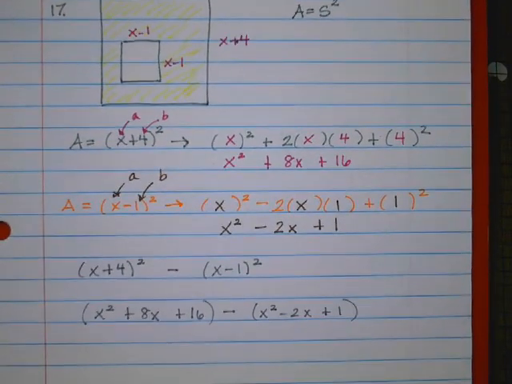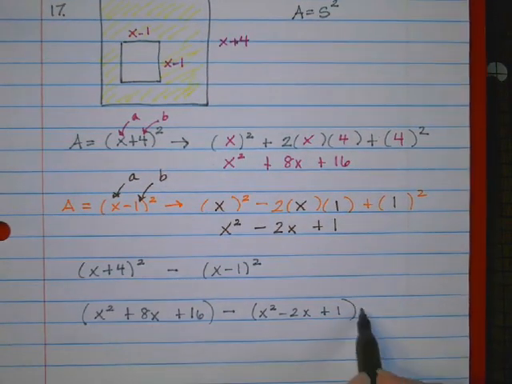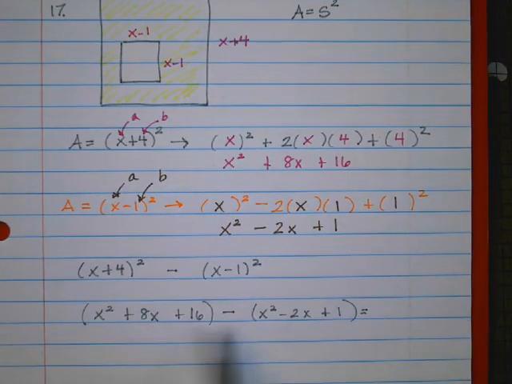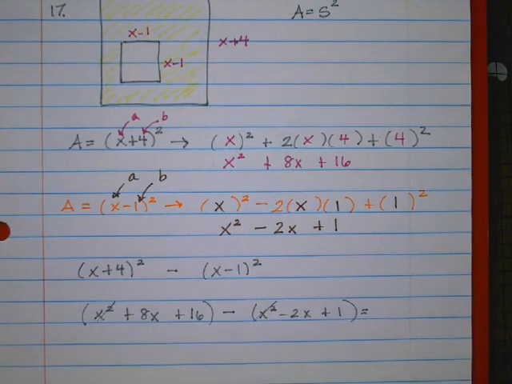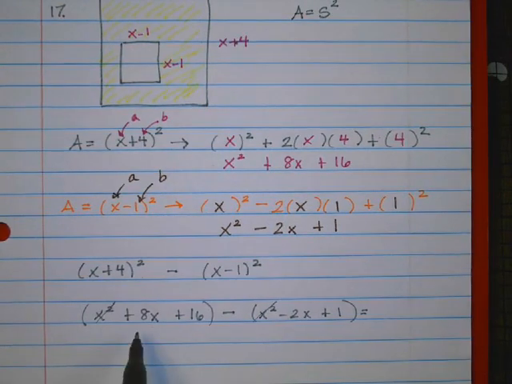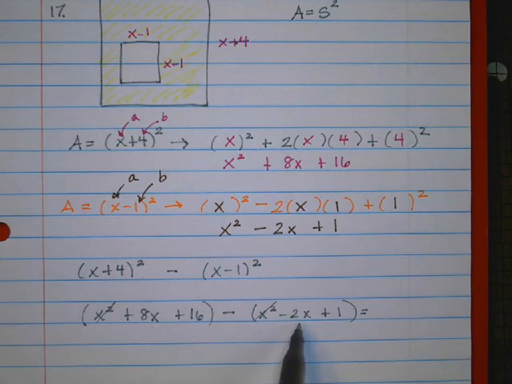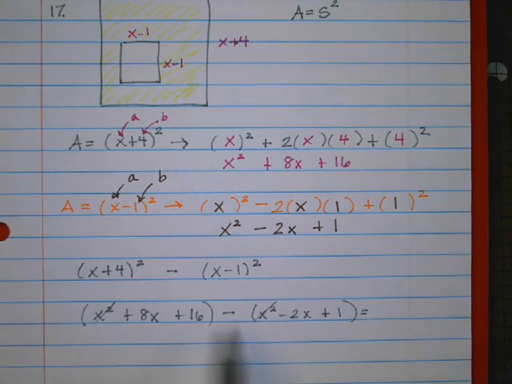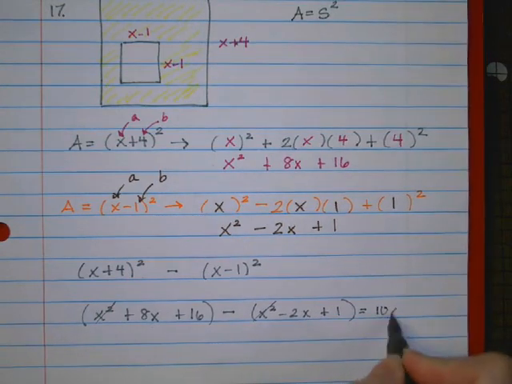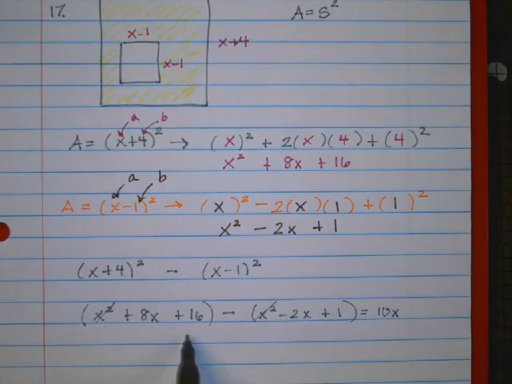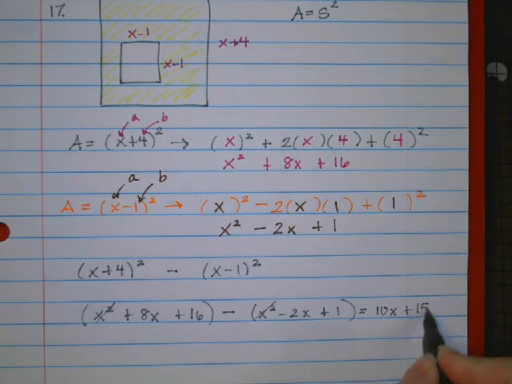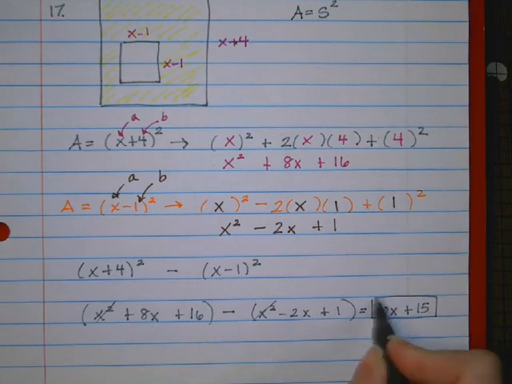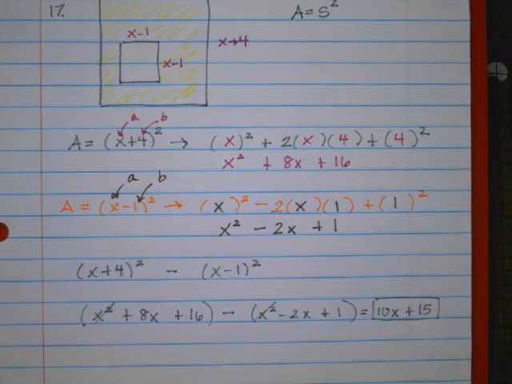Then we just subtract and combine like terms. 1x squared minus 1x squared, those cancel each other out. 8x minus negative 2x. A minus minus makes a plus. So 8x plus 2x makes 10x. And then we have 16 minus 1. Well, 16 take away 1 is a positive 15. So 10x plus 15 would be the area of this yellow shaded region.